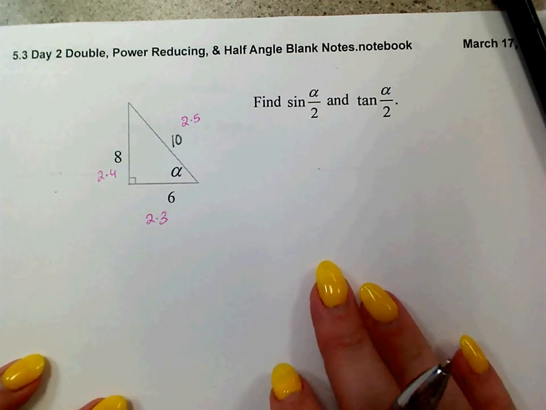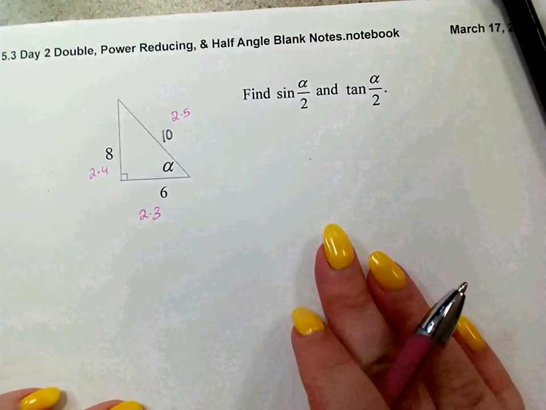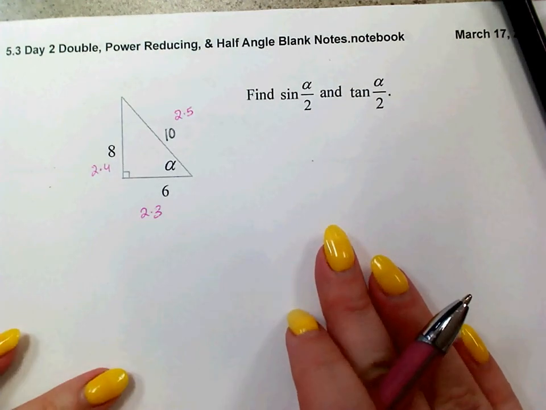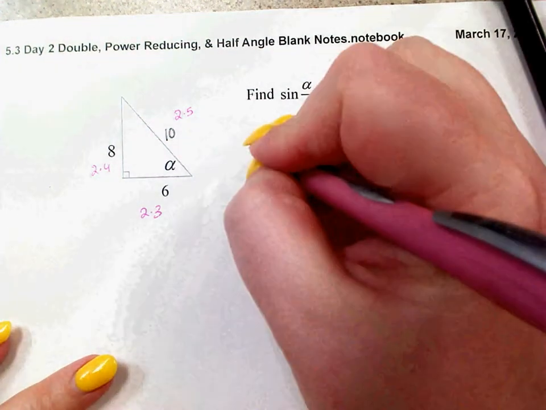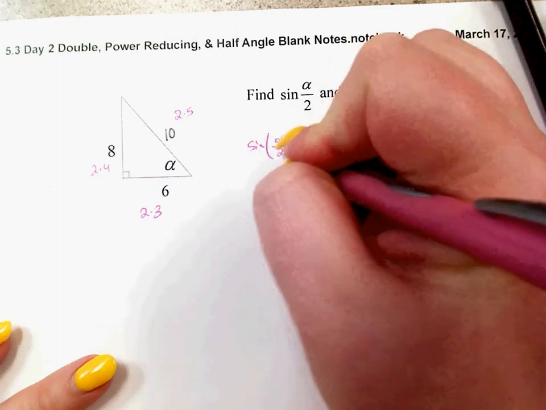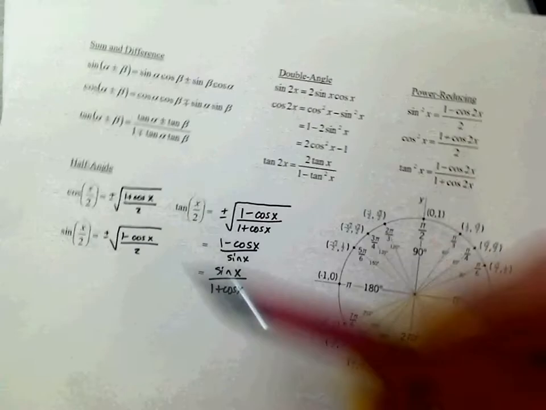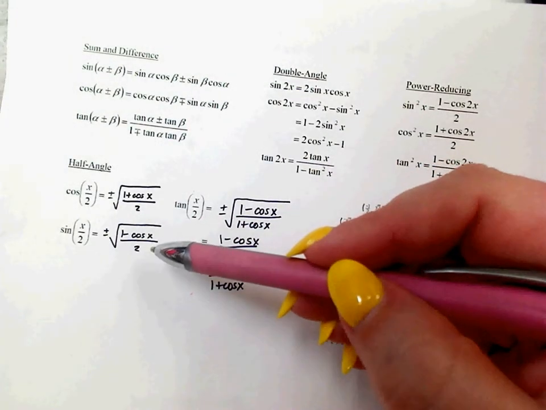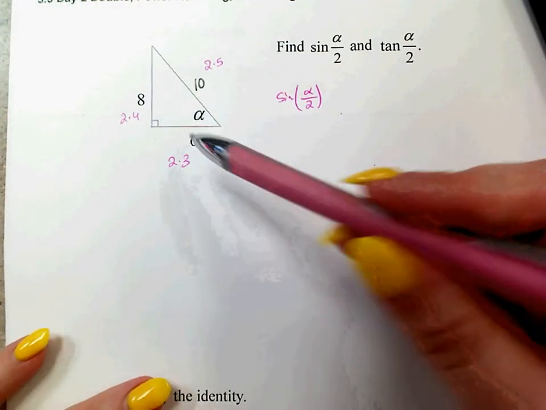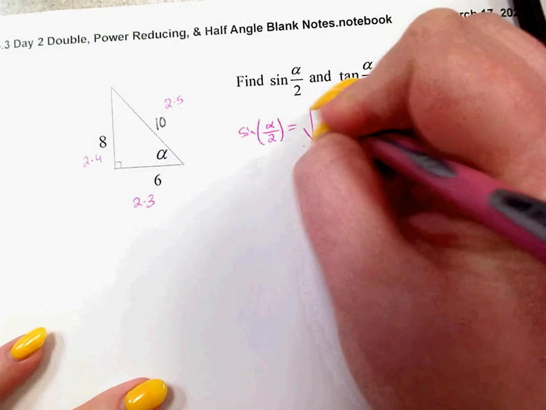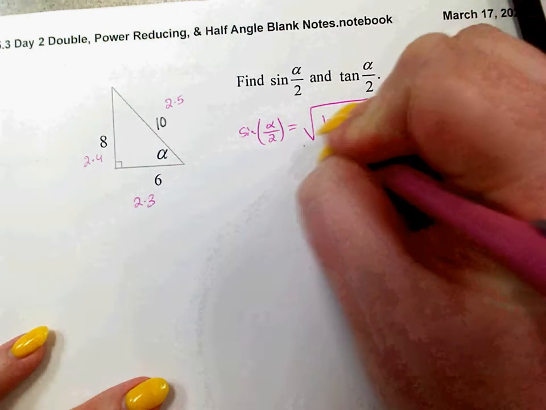All I really need to do is use my identities to figure them out. Sine of alpha divided by 2. Now, sine does have that plus or minus going on, but unless I put it in a quadrant where you have to worry about that, this is just out in space, so everything is positive. So I've got the square root of 1 minus cosine of alpha, divided by 2. That's the formula. Whatever this angle is, cut in half, it's just the angle there.